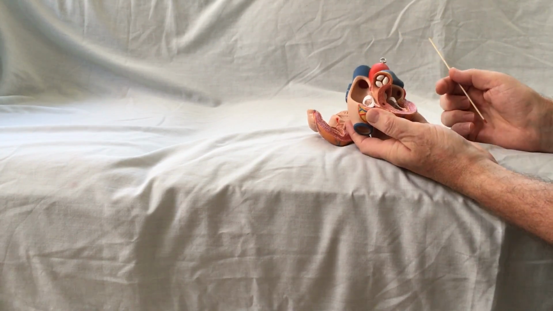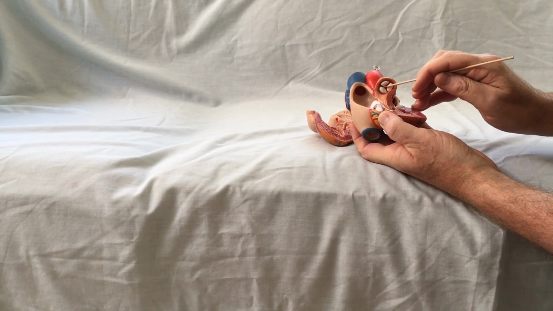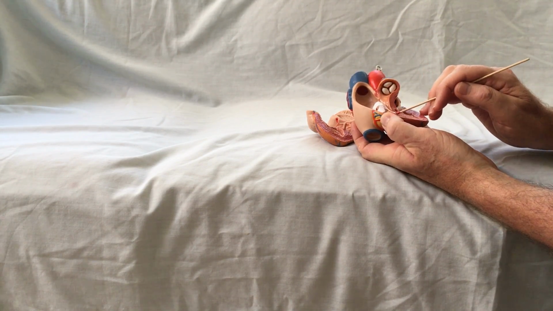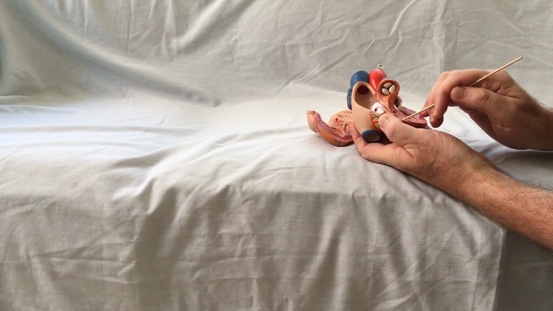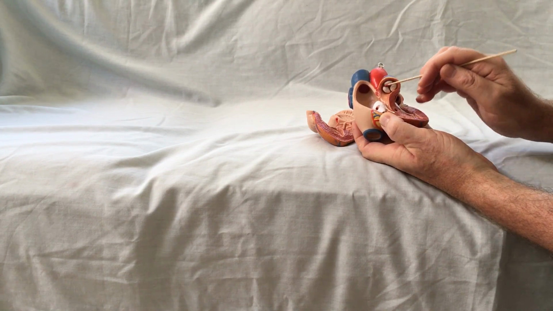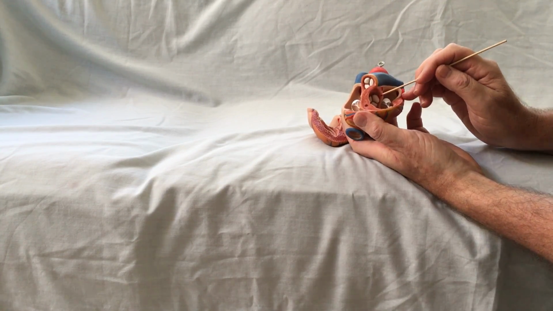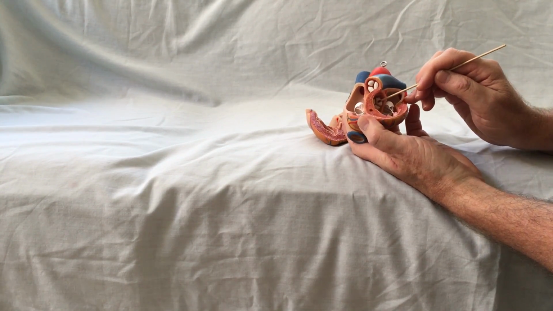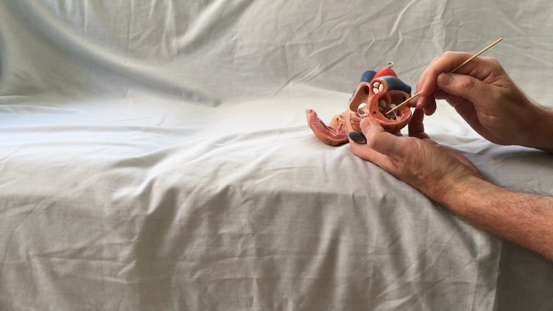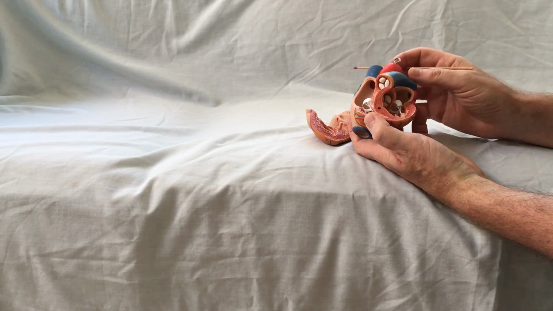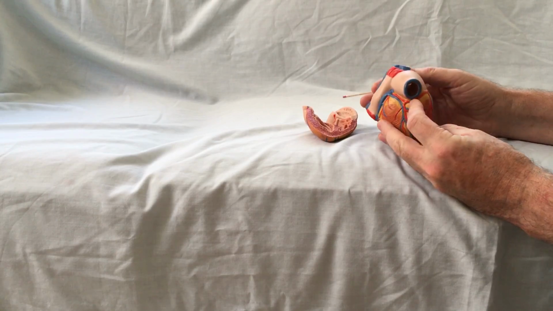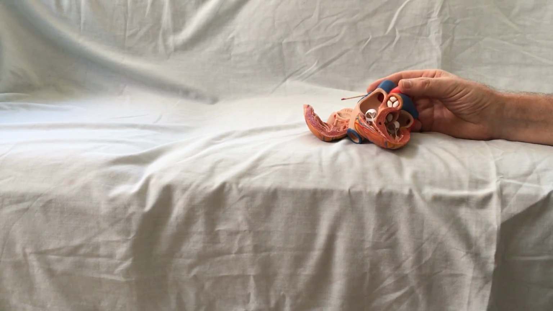With regard to some of the other valves, we have this valve here. This is going to allow the blood to flow from the right ventricle into the pulmonary trunk, so that's the pulmonary valve. And then this one over here represents the aortic valve, allows blood to flow from the left ventricle into the aorta. So that represents the major parts of the heart.